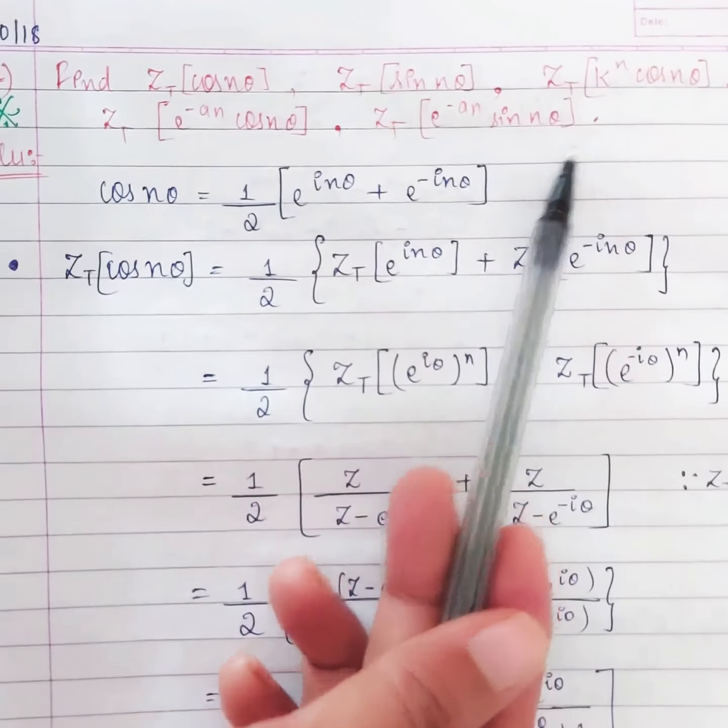we know that the formula for cos n theta is e power i n theta plus e power minus i n theta divided by 2. So we have to find the z transform of cos n theta as well as sin n theta. So we know the formula for cos n theta. Now we are applying z transform on both sides.